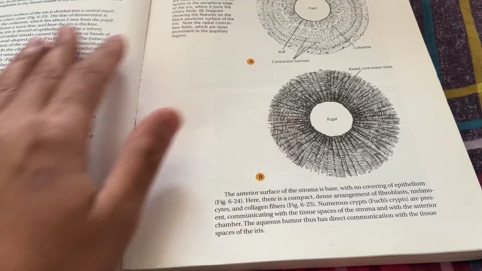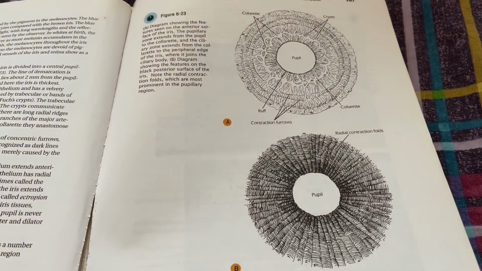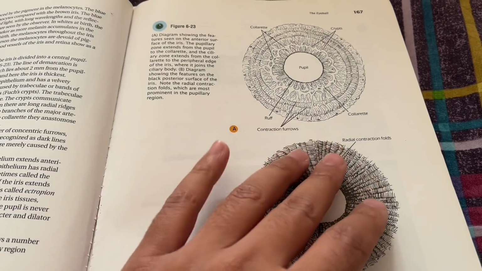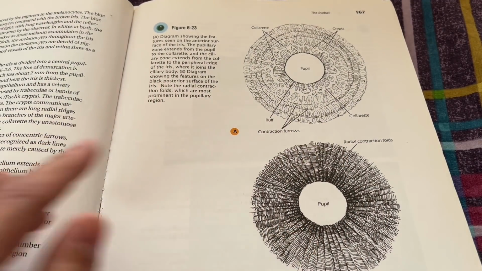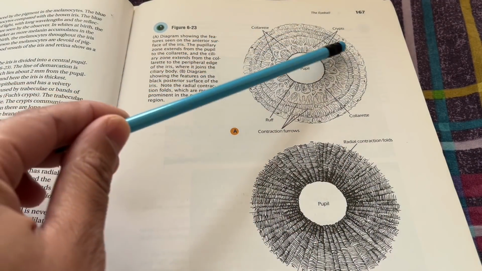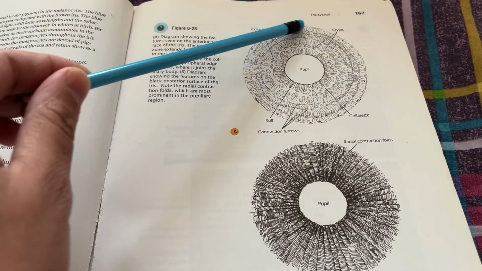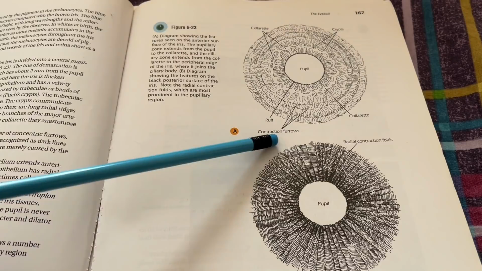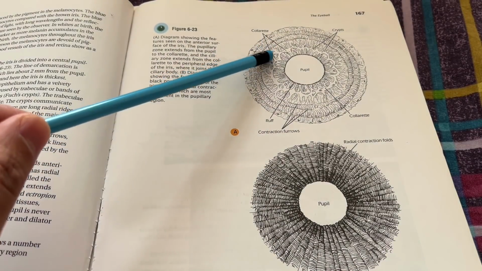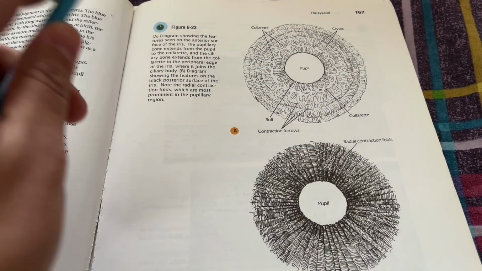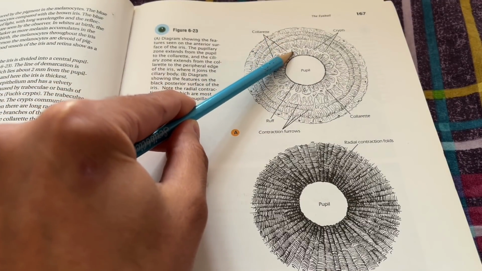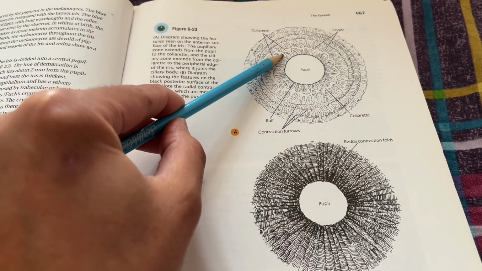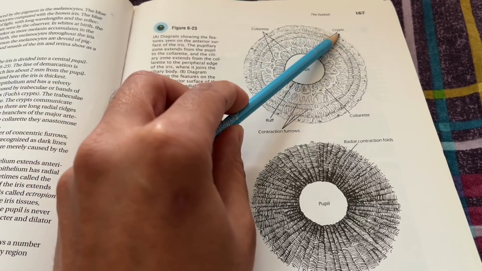We have some more technical diagrams here. So it looks as though we're looking at the anterior part of the iris here, and some labelling of certain structures. So you have your collarettes here, and between them you have the iris crypts.